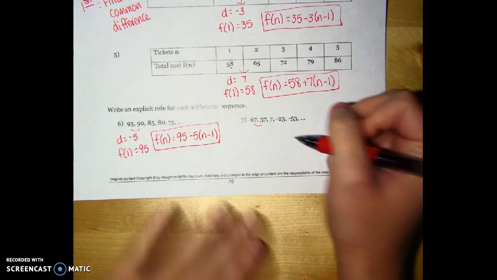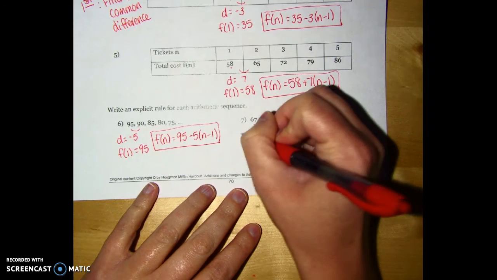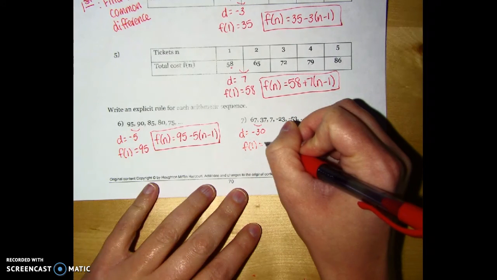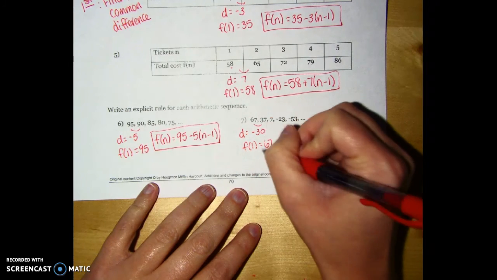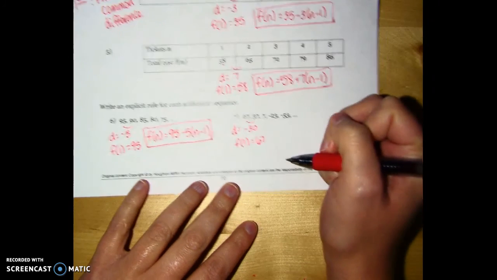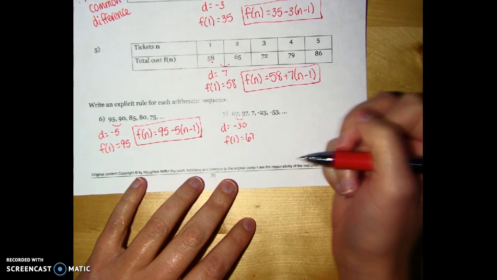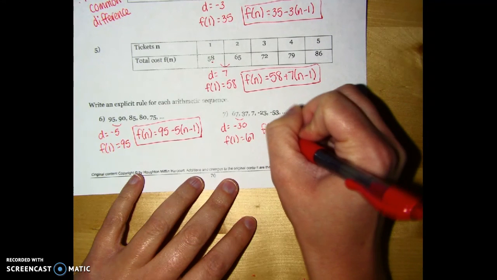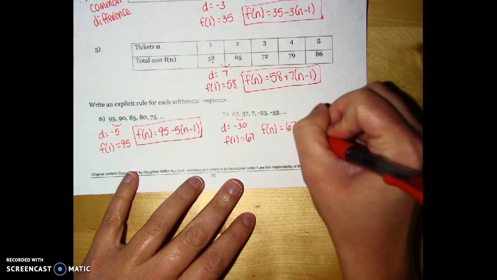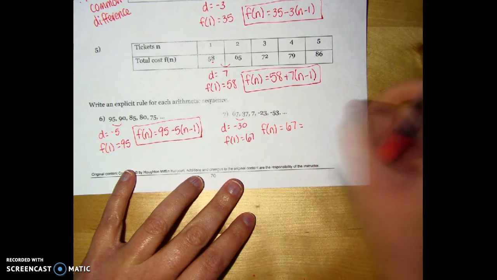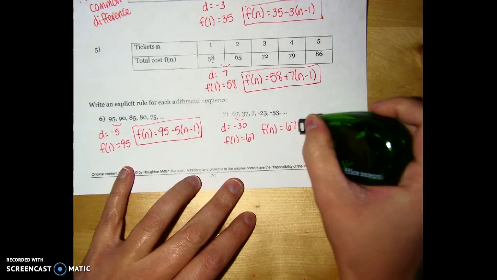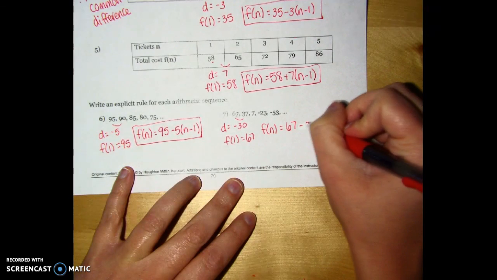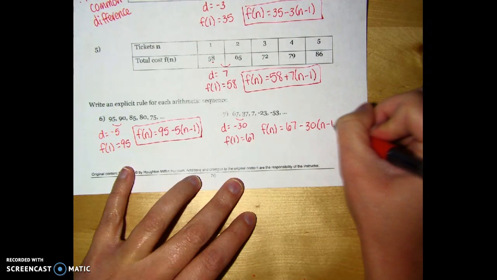37 minus 67 is negative 30. So that's the common difference. Our starting amount is 67. And yes, I do want you to write these two things before you start doing your formula or your sequence. Whoops, that should be a minus sign, not an equal sign. So minus 30 times n minus 1.